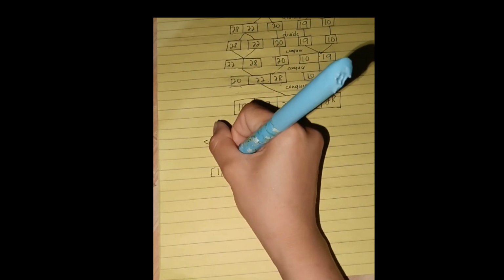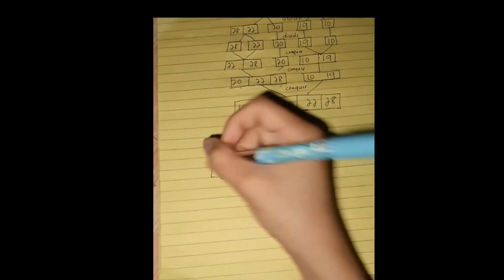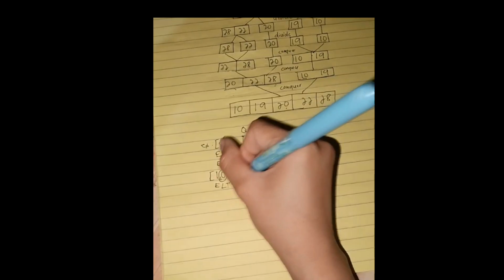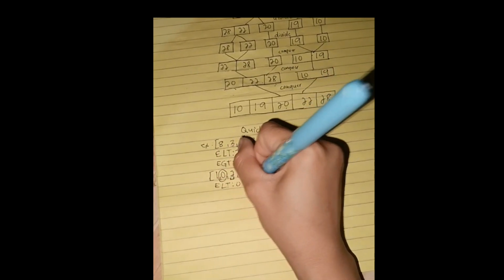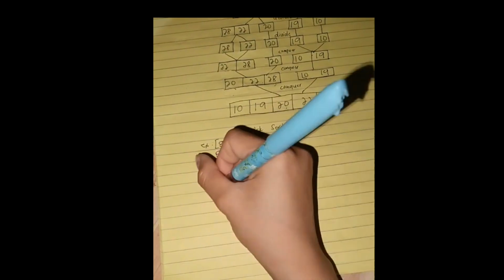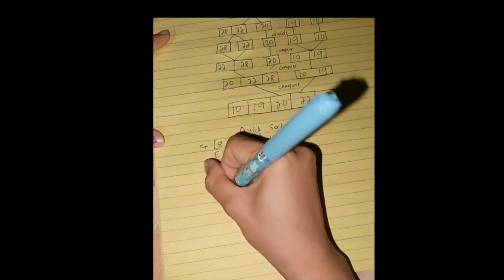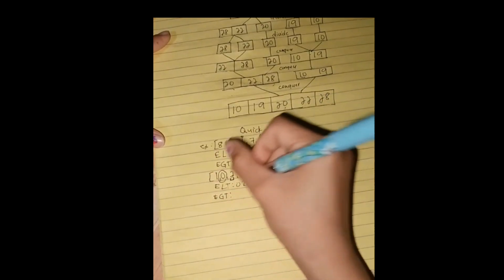Next naman, hanapin naman natin yung pivot. Ang ating pivot naman, mauna tayo dito sa left ng 2, we have 0. Hanapin naman natin yung elements na less than kay 0. Ang element na less than kay 0 ay wala. Then, hanapin naman natin ang elements na greater than kay 0.